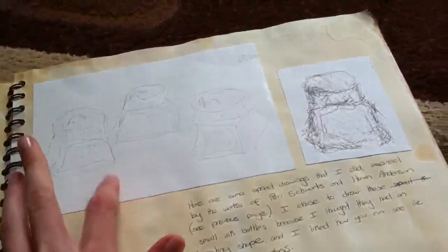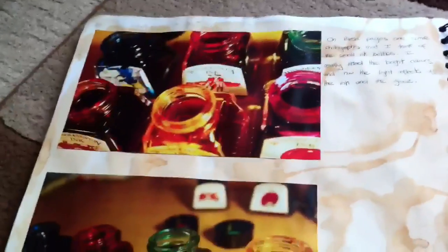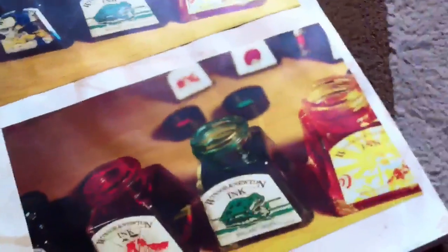I can't remember what each of these are. There's some left-handed ones and some, they're all in like different styles. And then these are the photographs of the bottles. The speed drawings obviously I did from life, but then I took photos of them after so I could put it in my sketchbook.